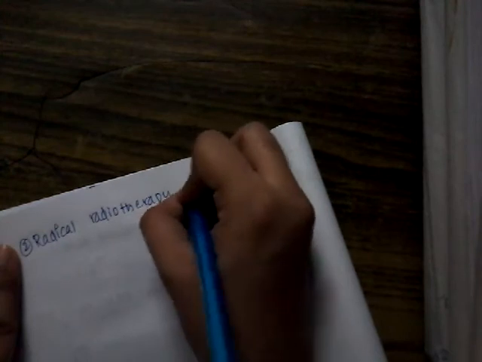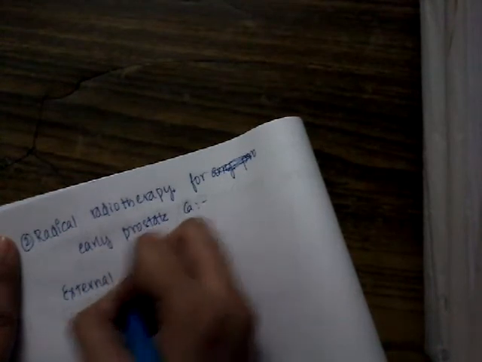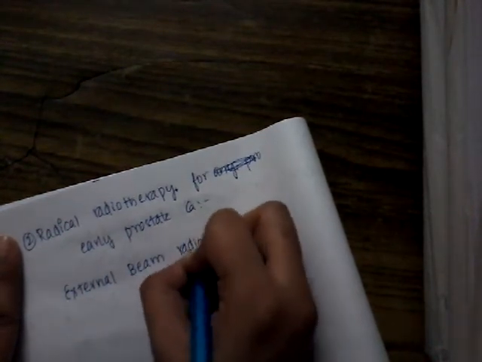And then the second type of therapy which is available is radical radiotherapy for any prostate cancer, for early prostate cancer. In this we have external beam radiotherapy.